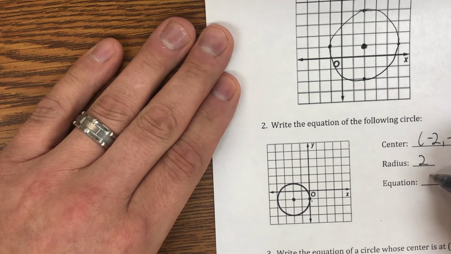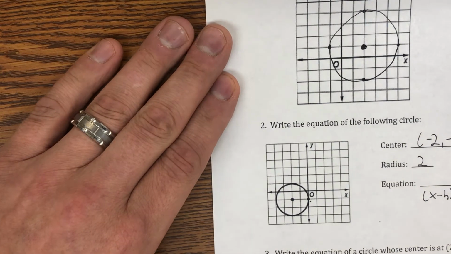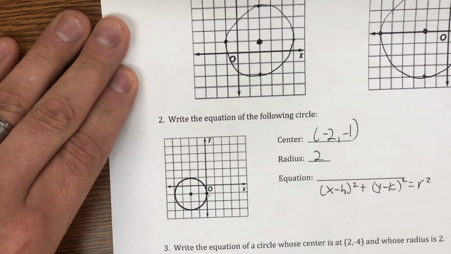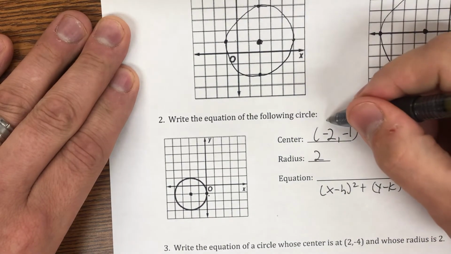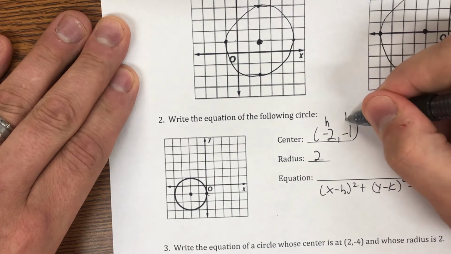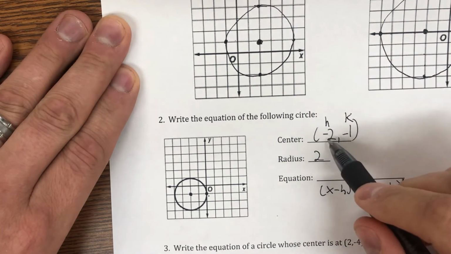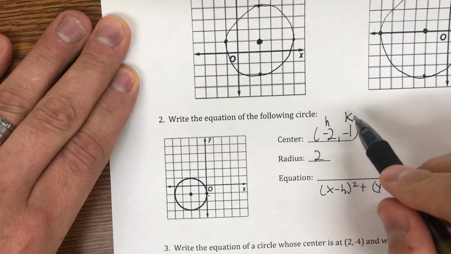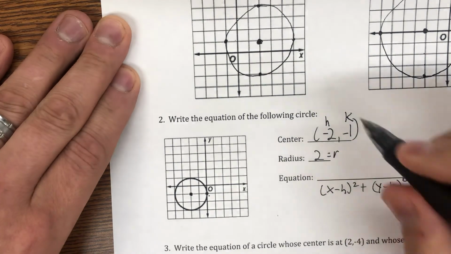So the equation, using standard form of (x − h)² + (y − k)² = r², we are going to plug these values in, okay? So our h value is the center, x, and y is k. So the x value of the center is h, y value of the center is k. The radius is 2. Plug in the values.